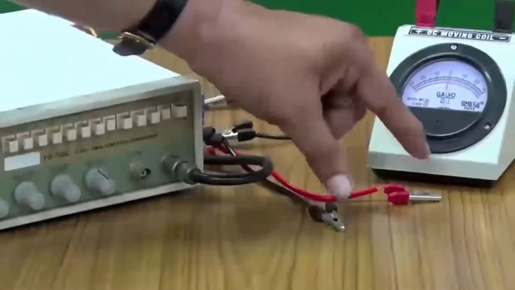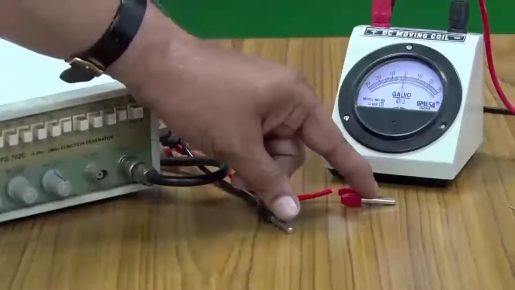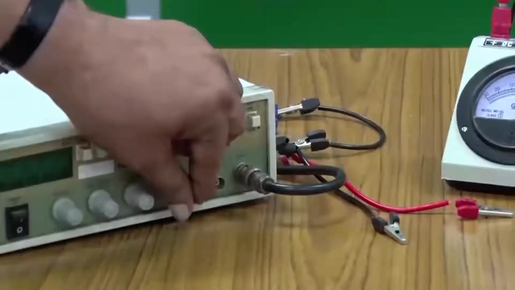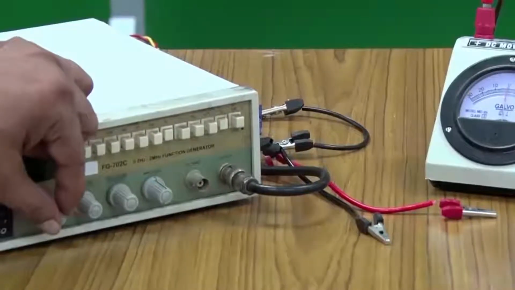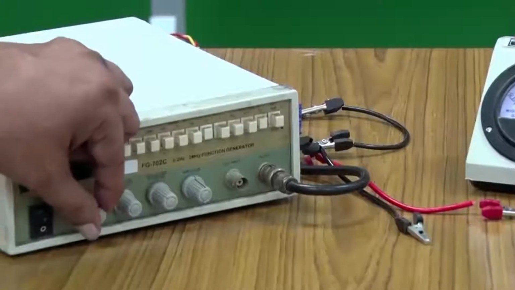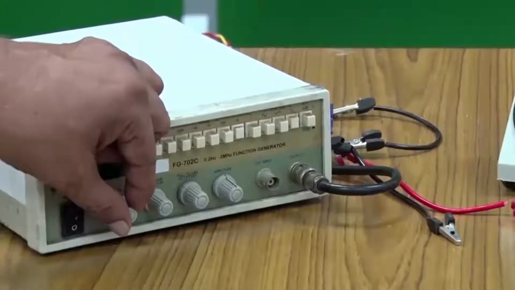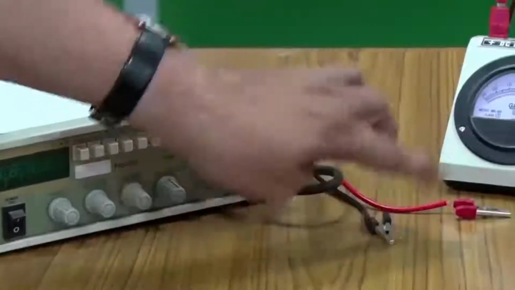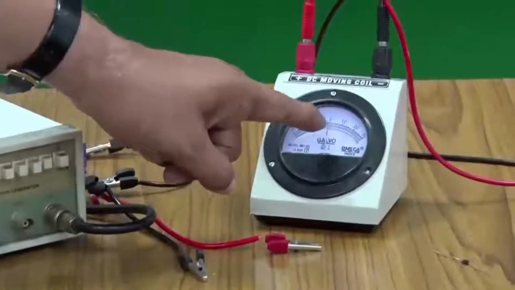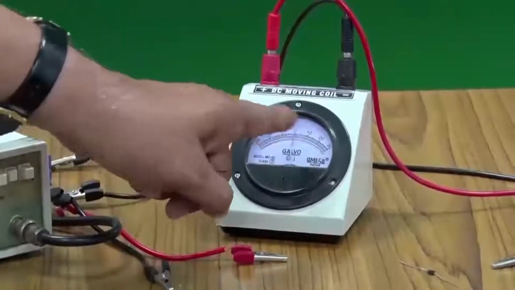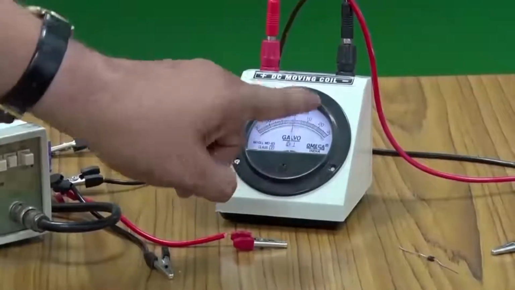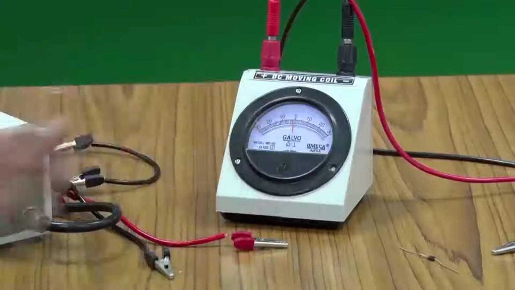So for me, this is the AC source, of which the peak voltage I can control from here, and the frequency I can control from here. So what I will do is I will take a very low frequency signal from here, and I will put this directly into the galvanometer, so that AC voltage will go into the galvanometer and the needle should deflect on both sides, showing that the current is changing direction. So first let me do that much of it.